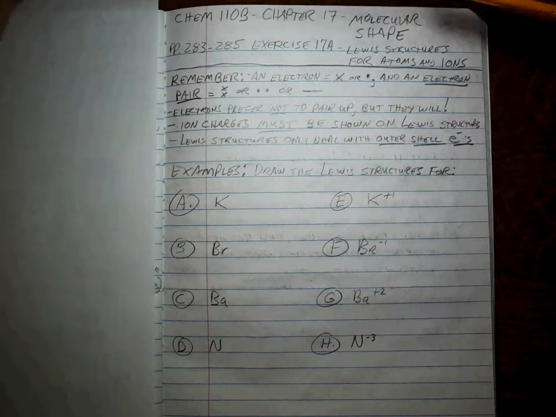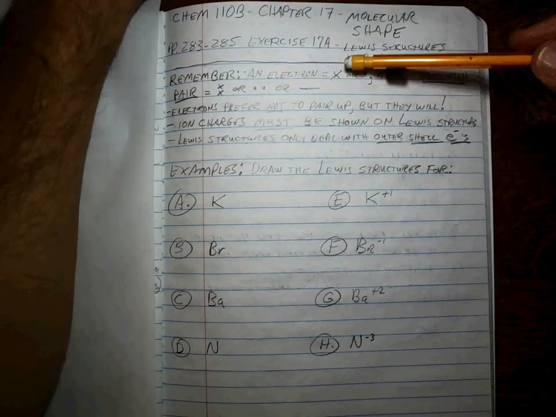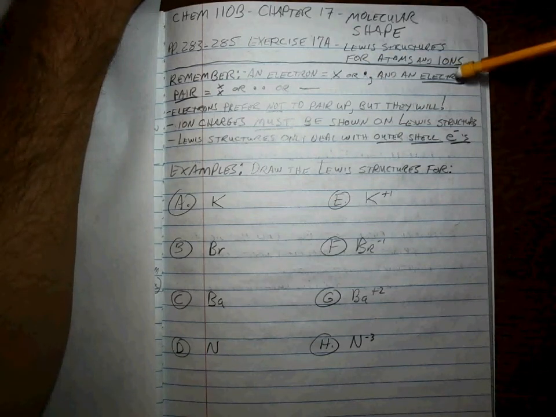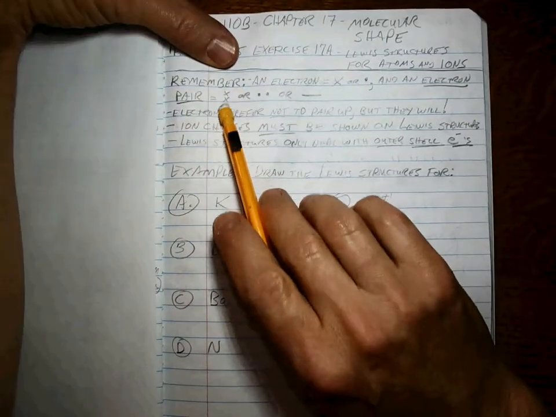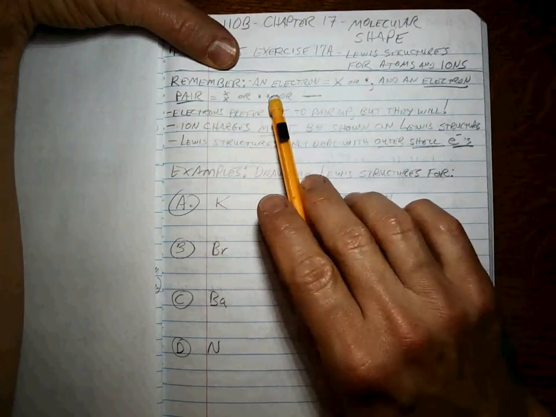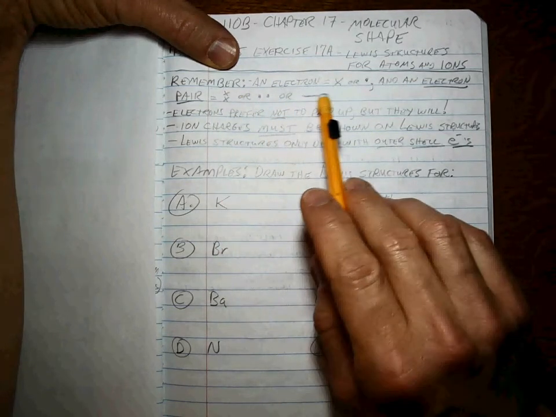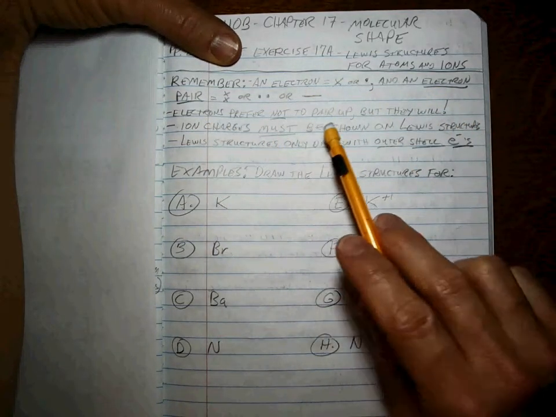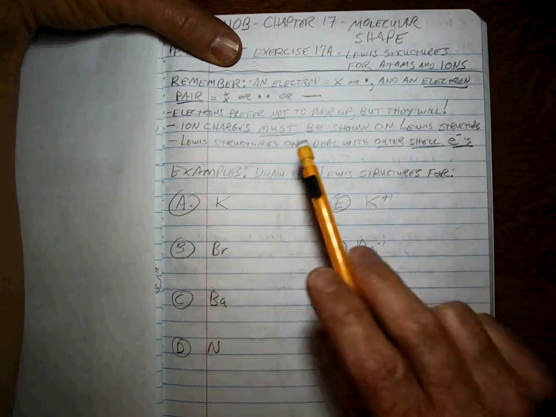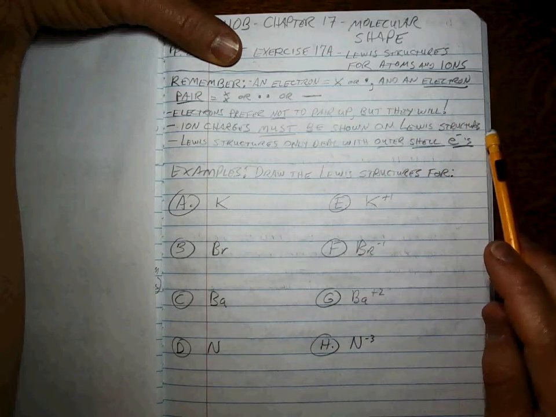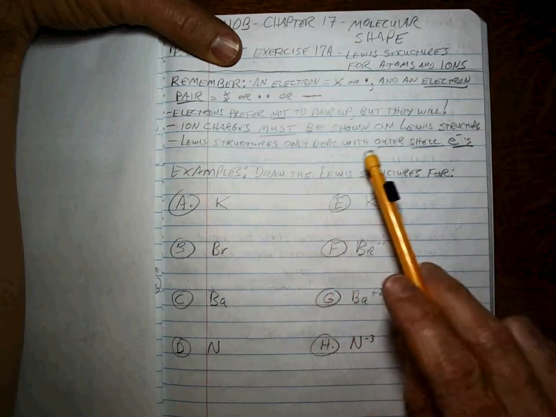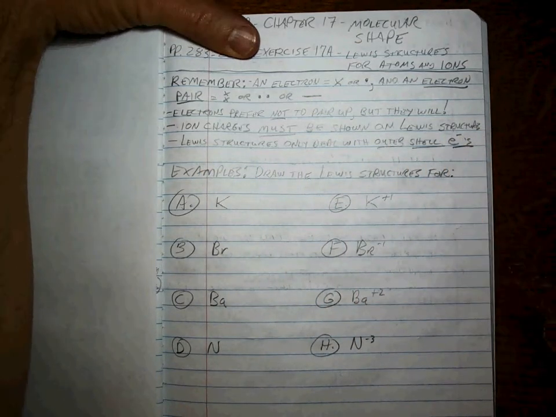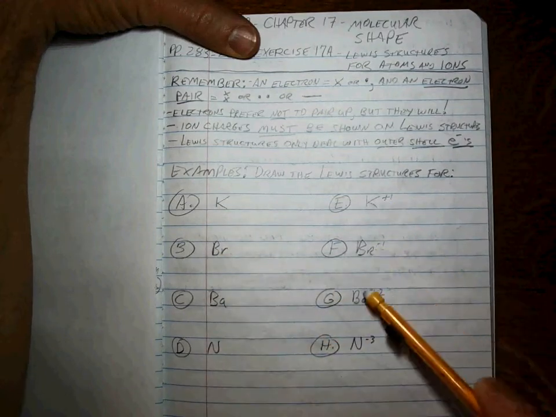Things to remember with the way we indicate these. An electron is either an X or a dot, and an electron pair is either a couple of X's, either way you have them facing, or two dots, or a line. So a line means two electrons. Now electrons prefer not to pair up, but they will if they have to. And ion charges must be shown on the Lewis dot structures. And then finally, Lewis dot structures only deal with the outer shell electrons. So it should be very simple and straightforward to be able to draw Lewis dot structures for atoms and their ions. Okay?